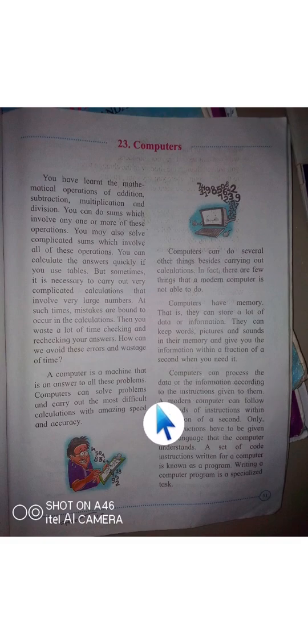Computers can process the data or the information according to the instructions given to them. A modern computer can follow thousands of instructions within a fraction of a second.